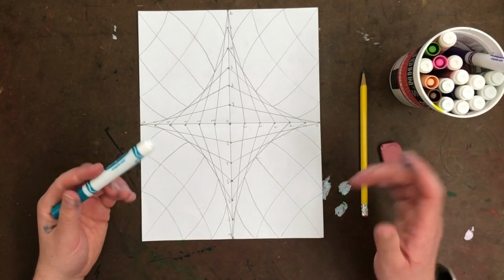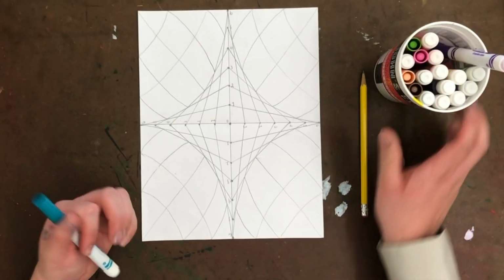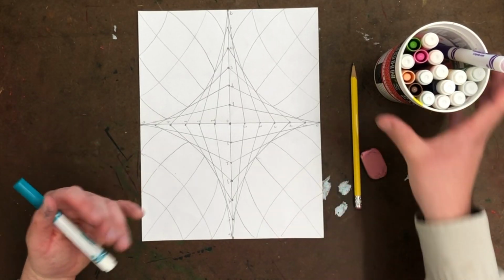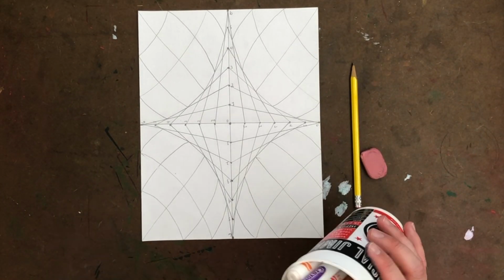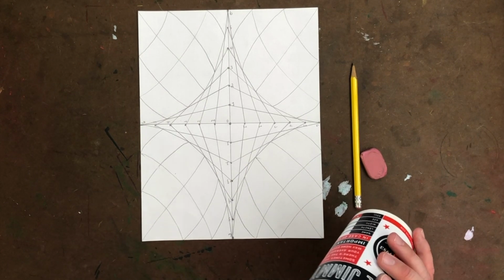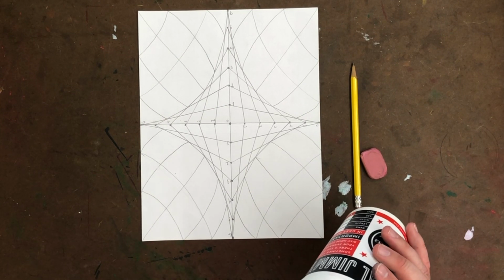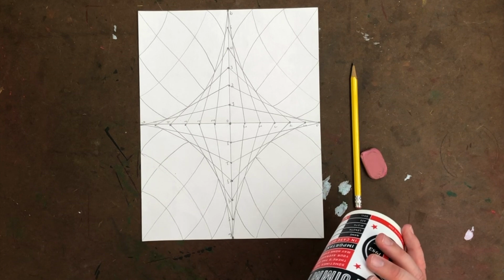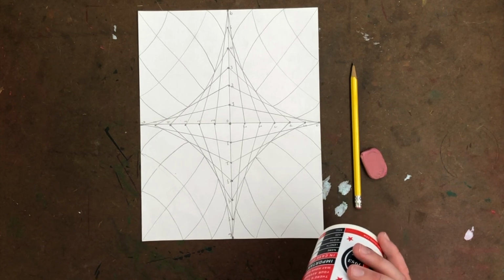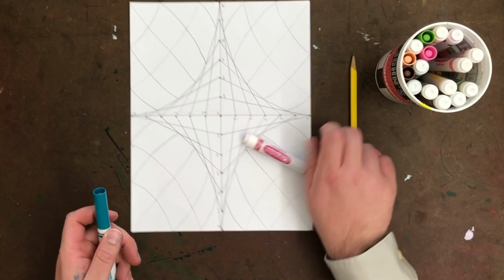Other materials, sorry, I forgot materials. I'm going to be using markers, but you can use crayons or colored pencils if you need. I'm just going to use markers because it's convenient for me. There it is. All right.